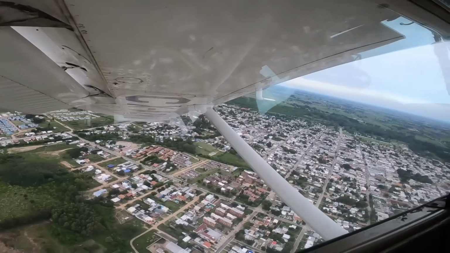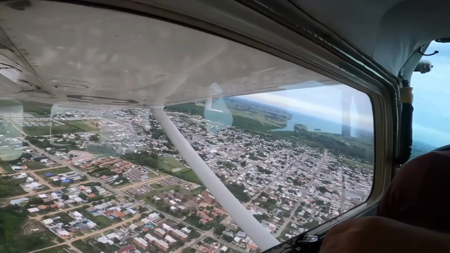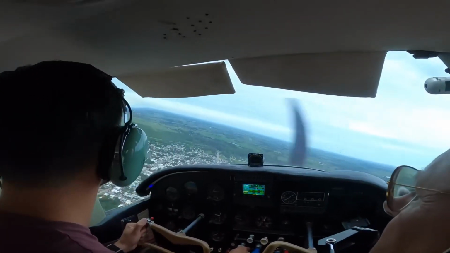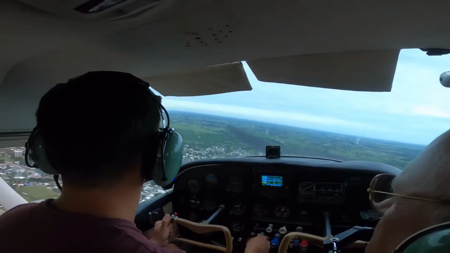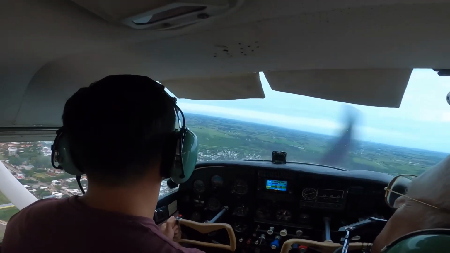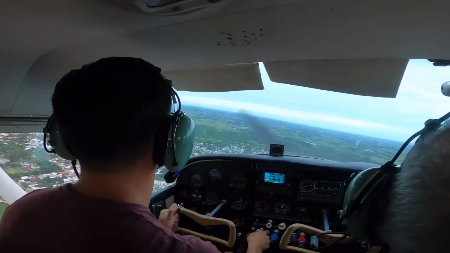To turn left, the pilot would turn the controls to the left, doing the opposite. In other words, we turn the control in the direction we want to go, and push or pull it if we want to push the nose down or pull it up.